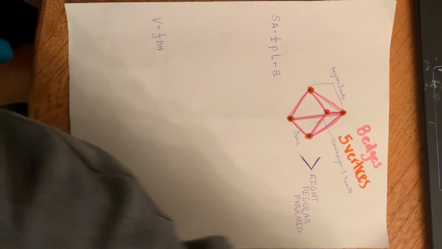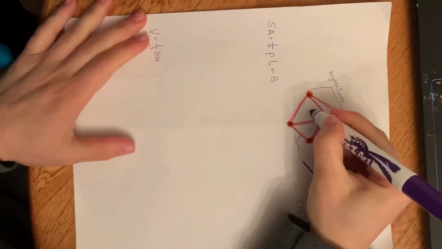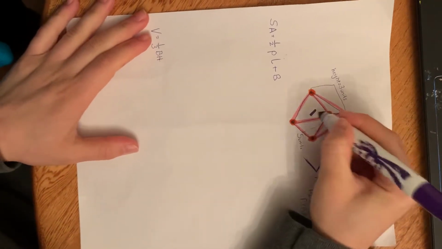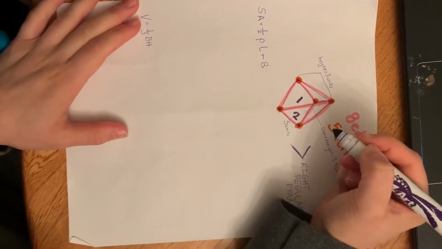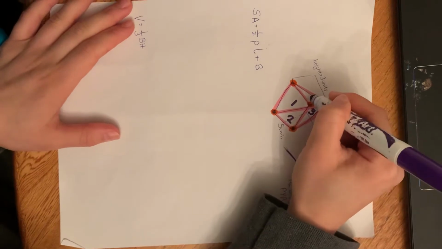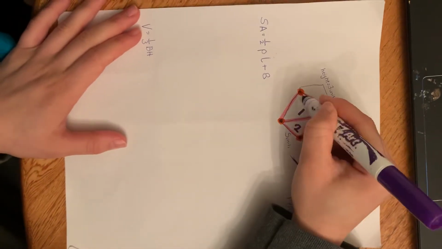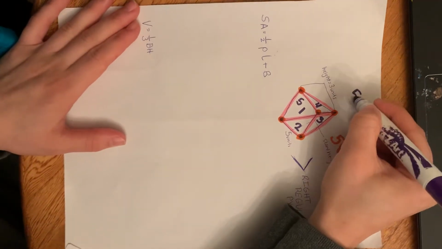And next, we can find the number of faces on this. So there's 1 face here, which is the base. There's another side here, 2. There's a back face, 3. The side face, 4. And the front triangular face, 5. So there are 5 faces.